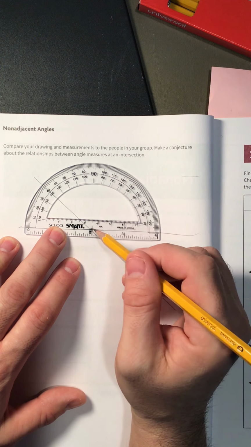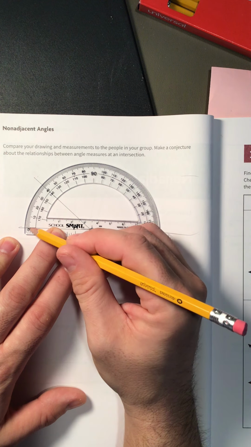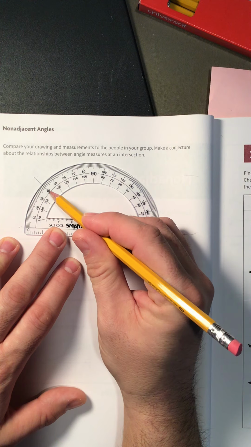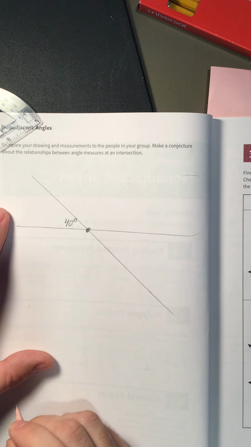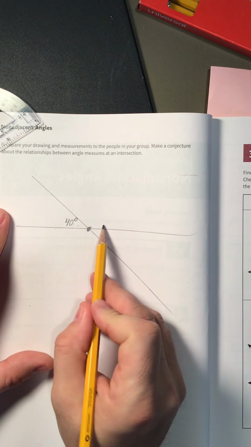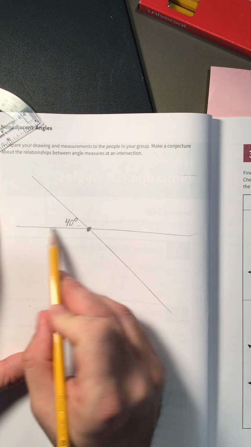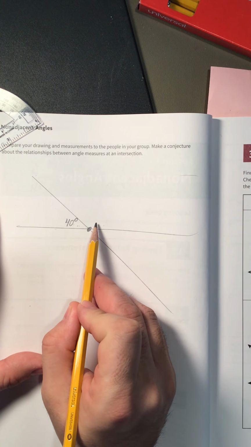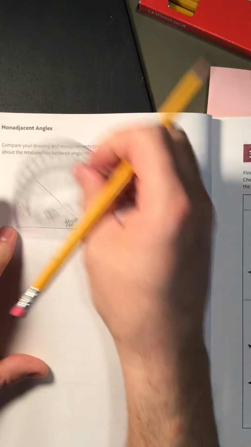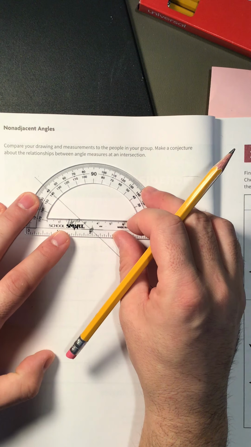My line is going to the left, so I'm going to start at 0 and going up to 40 degrees. Now hopefully you can see what kind of angle is made here. That is a straight line or straight angle, so we should be able to guess what this one is.